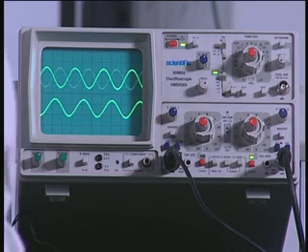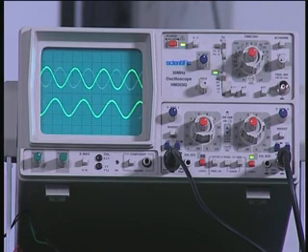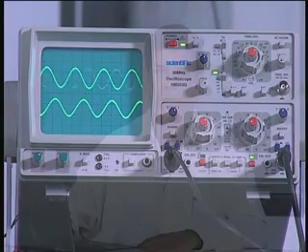So, this is a phase shifting circuit, and all the 5 different circuits that I have discussed are very simple to construct, and I have also shown a demonstration of how they can be used in different applications.